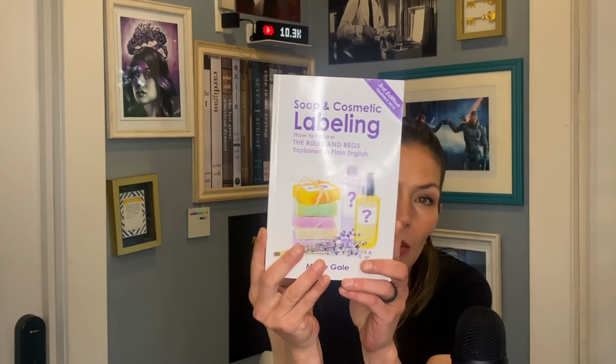Yes, but also no. And honestly, I think this is where the big problem comes in with the whole, how do you label? Do you have to label? What are the requirements for labeling? Because the government in and of itself is actually confused on this. And so that's why people are always fighting about it. That's why, you know, books like this exist.